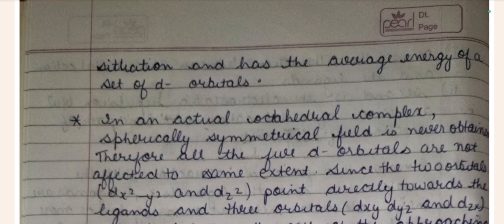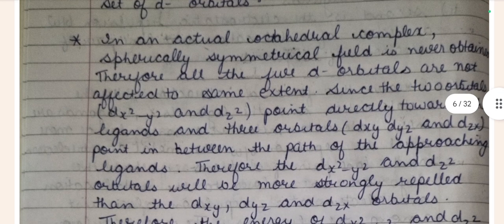In actual octahedral complexes, a spherically symmetrical field is never obtained. Therefore, all the five d orbitals are not affected to the same extent, since two orbitals point directly towards the ligands and three orbitals point in between the path of approaching ligands.